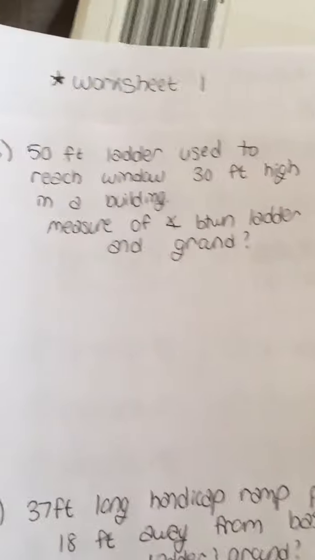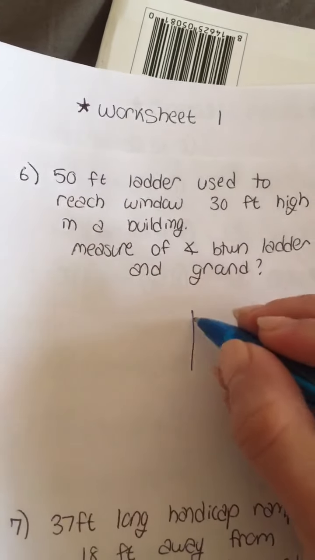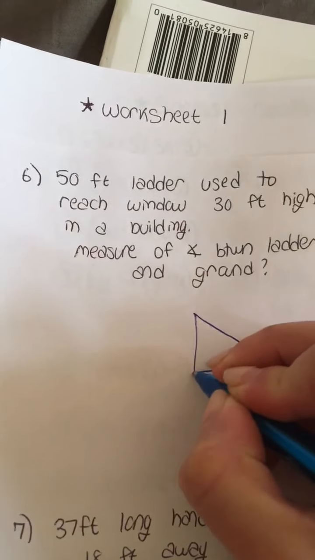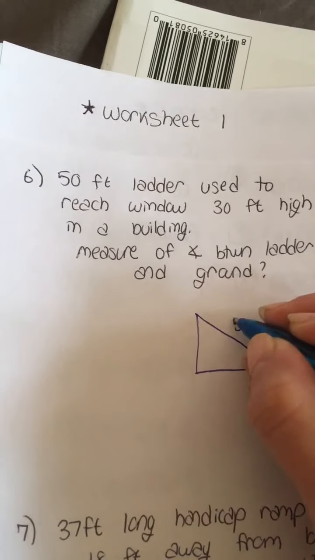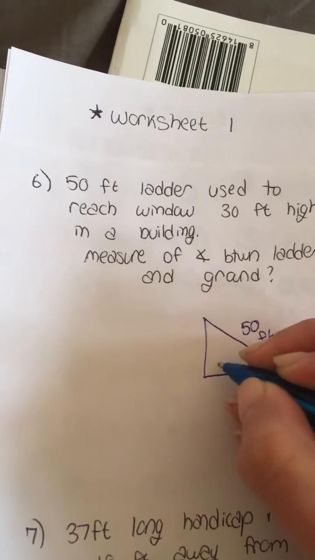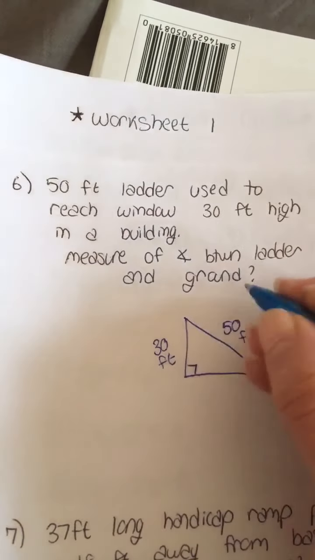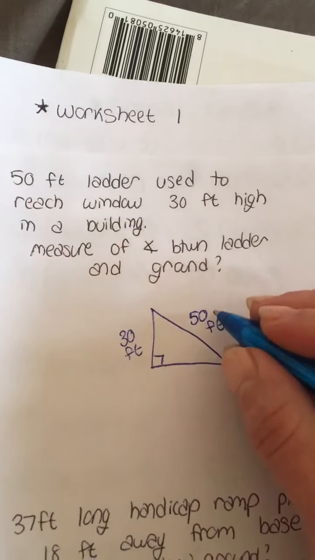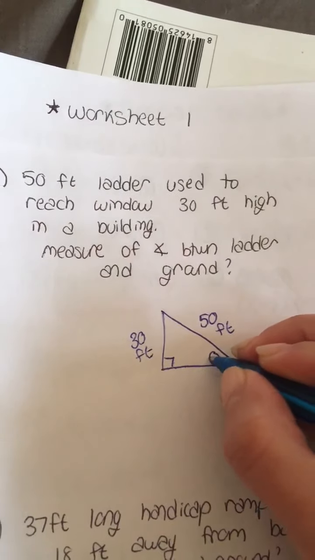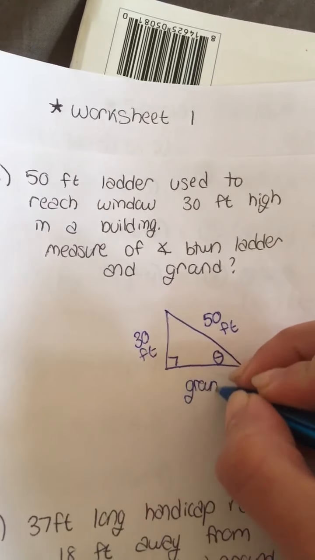Okay. Our next one, there's a 50-foot ladder used to reach a window that's 30 feet high. So let's sketch out the picture. The ladder is, of course, on the diagonal. The window is 30 feet high in the building. That's straight from the ground. We want the measure of the angle between the ladder and the ground, which would be here. This is your ground, right?